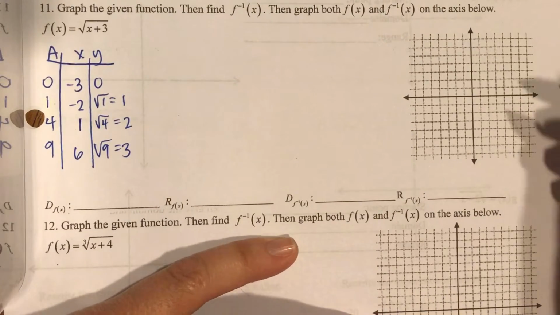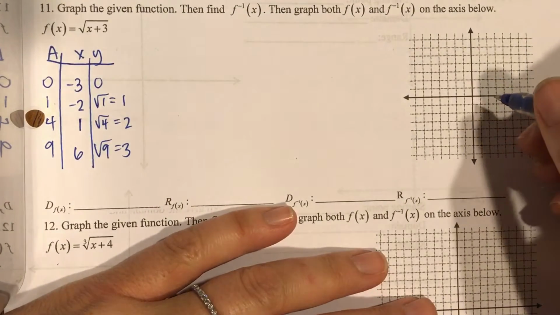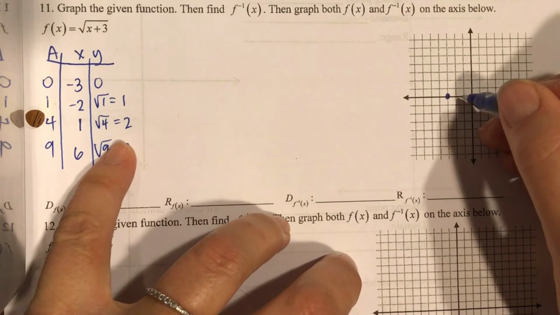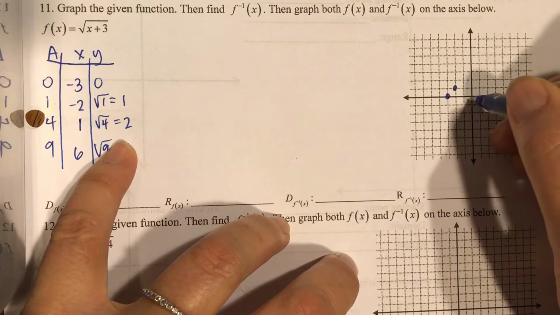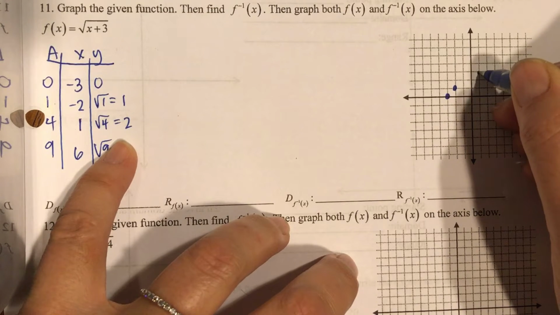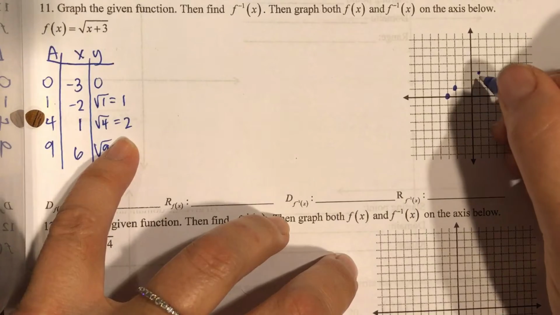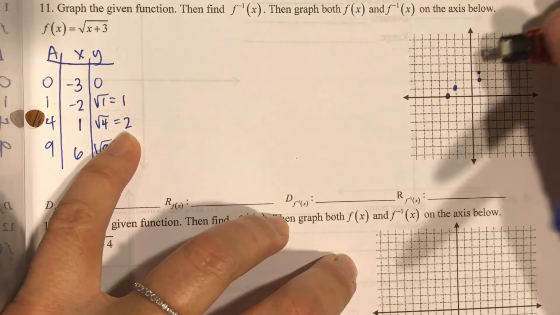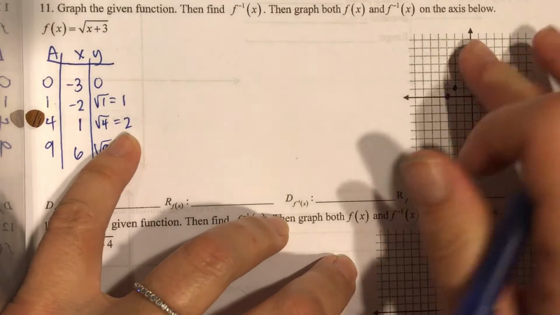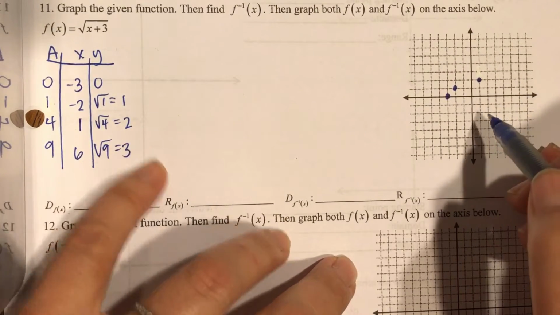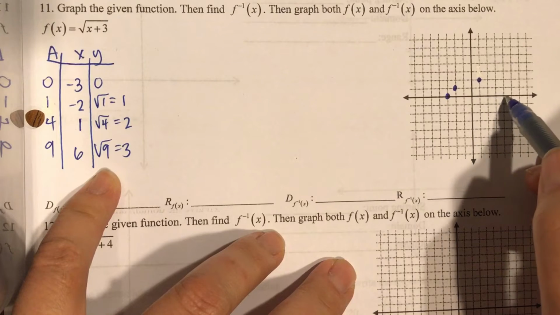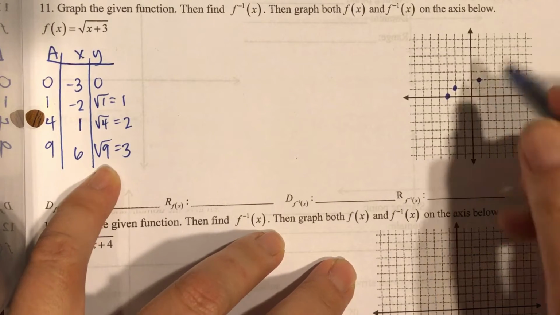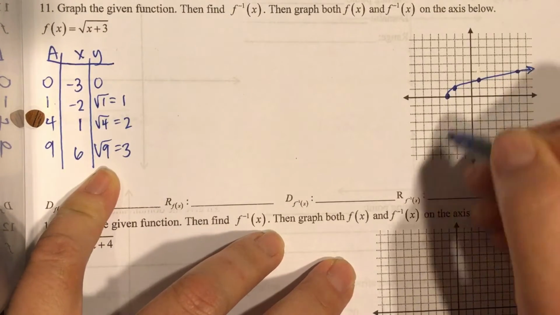All right, let's go graph it. -3, 0. -2, 1. 1, 2. How about 1, 2, not 1, 3? Sorry, I'm distracted. Something like that. And then I can go all the way over to 6. 2, 4, 6, and up 3. Something like that.